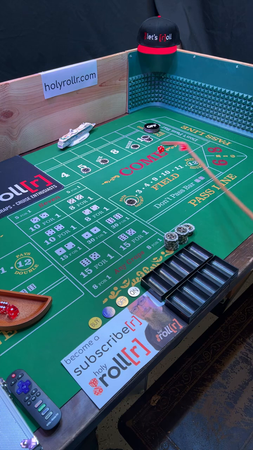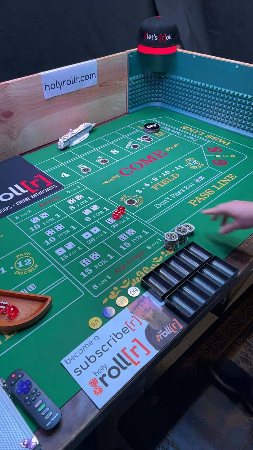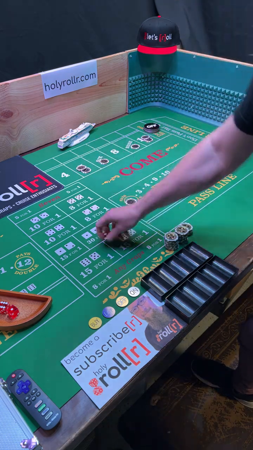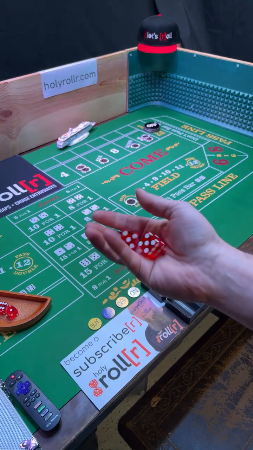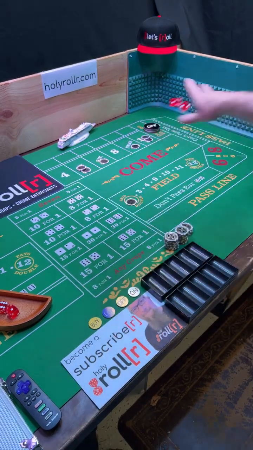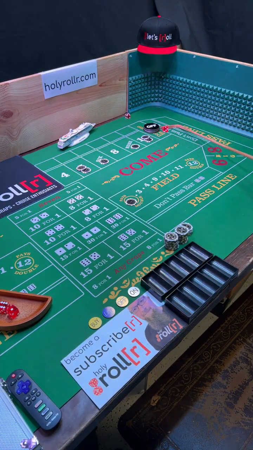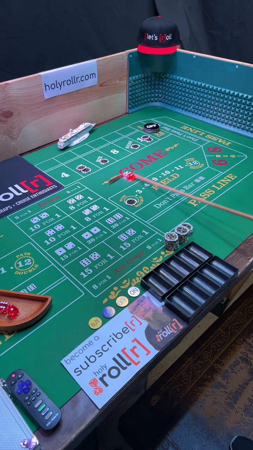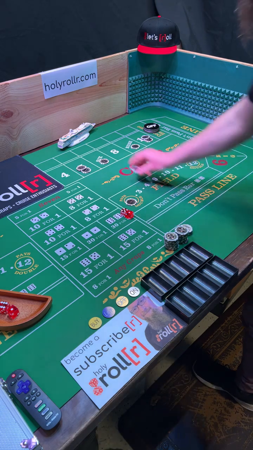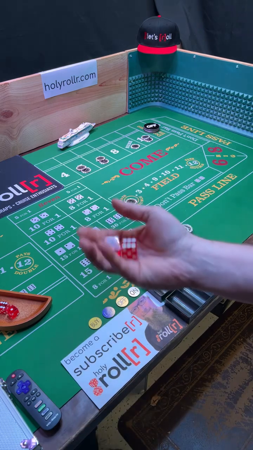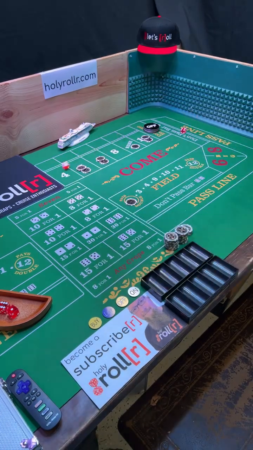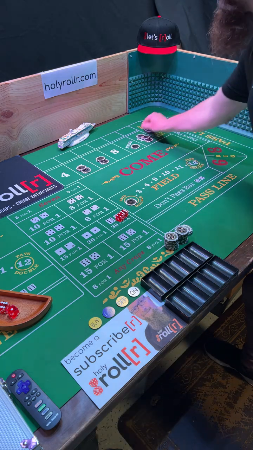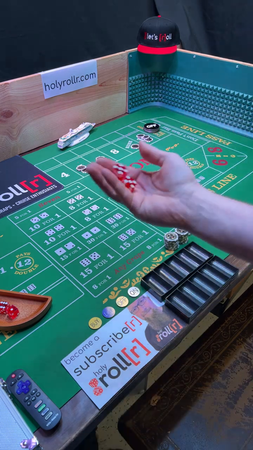There's a 5, so we got another 5 there. So technically out of 36 rolls, we should only get 2 more 5s. Okay, let's see what happens. There's a 6, a 5, 1, 6, but it is a 6. Here we go, let's roll. And it is a 10. We got another 10, and it's a 6-4 10. All right, so there's that. And here we go with another roll.